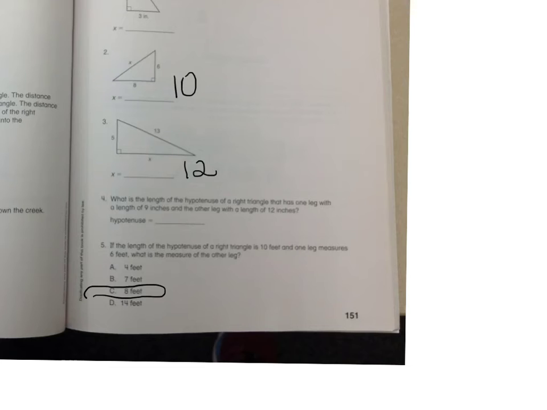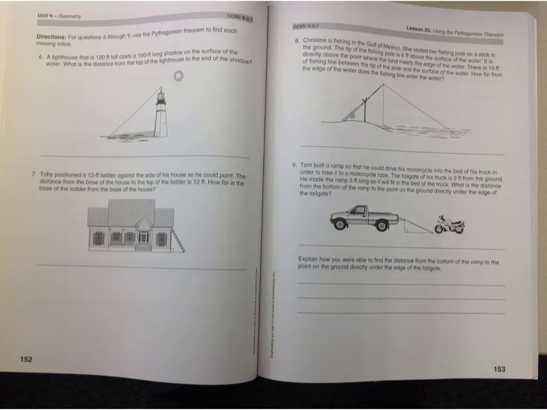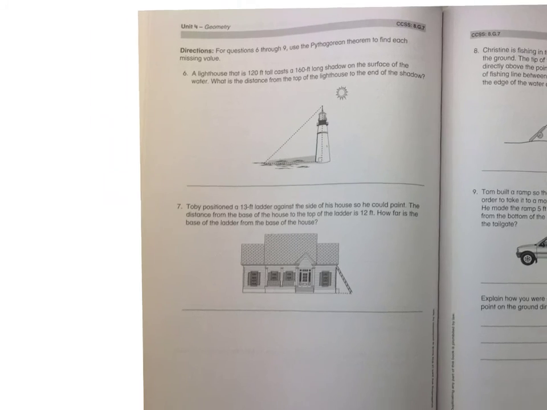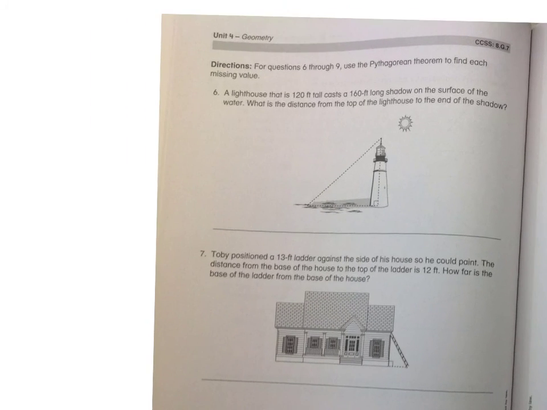If you still do not understand what you did wrong, please come see me in the back with the group that I'm working with in the back. Okay, now to the real world problems that we need to work through. Number 6.